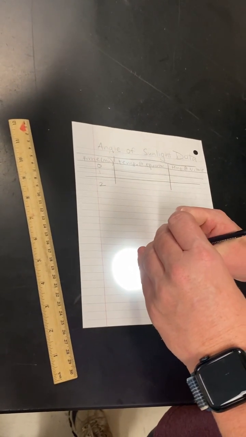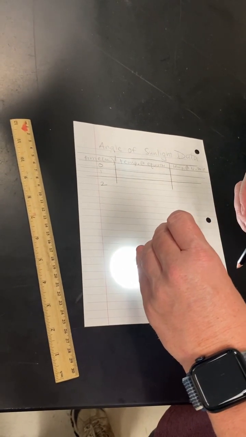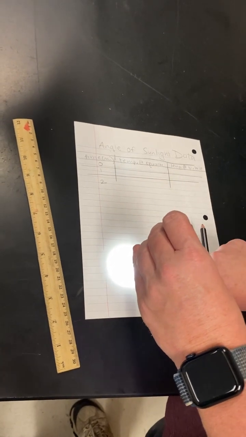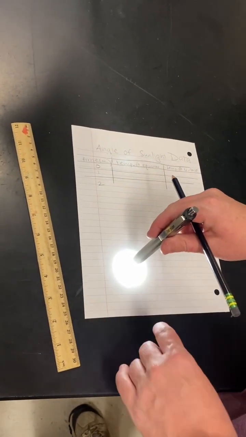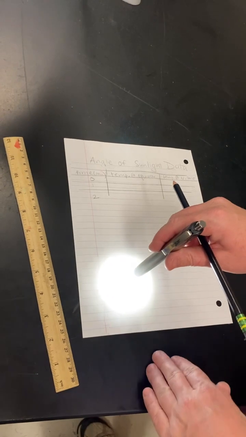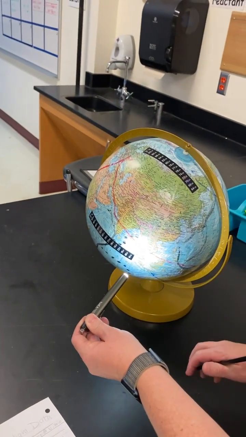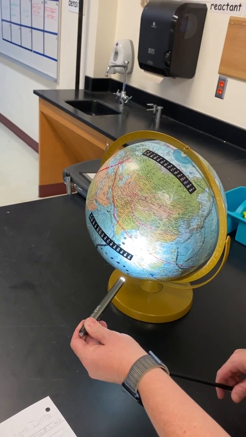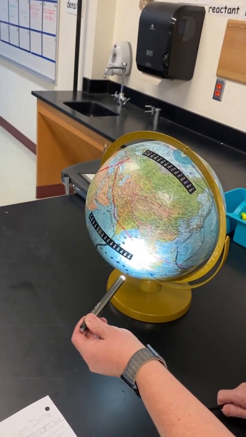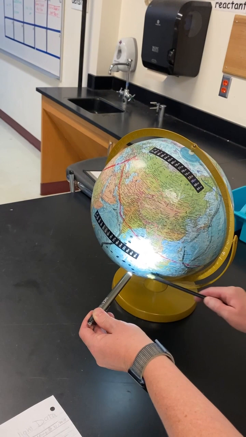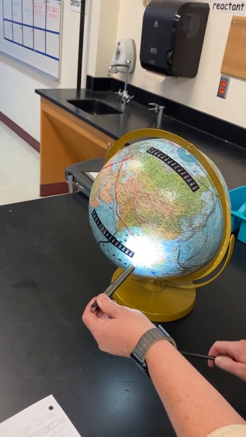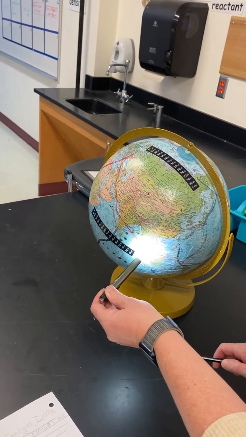You're going to do your best to circle that or just trace that circle. It doesn't have to be perfect. When it's hitting the paper directly like that, as in a 90-degree angle or perpendicular, that's modeling when the light from the sun is hitting the equator. Because the Earth is a sphere, the sunlight hits the equator directly, and that sunlight all gets concentrated in that area, which means it's really strong, and that's why we get warmer temperatures.